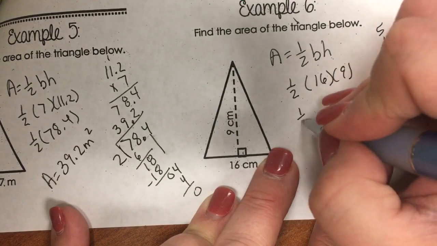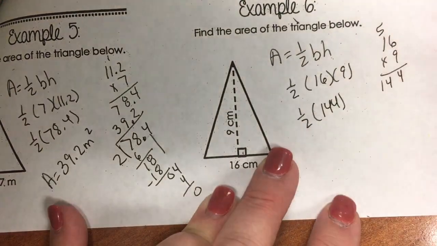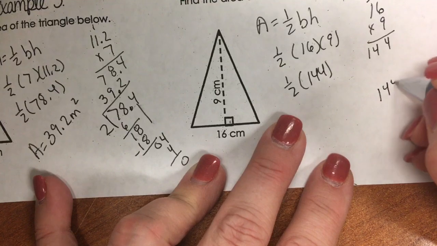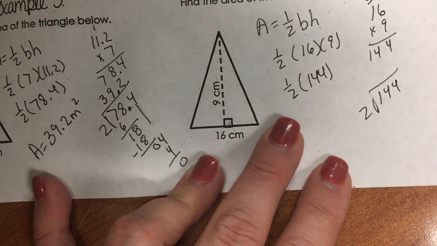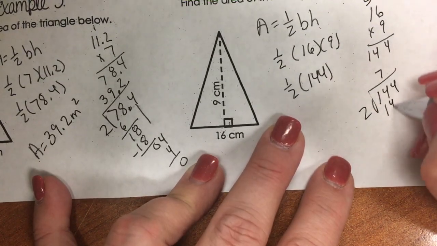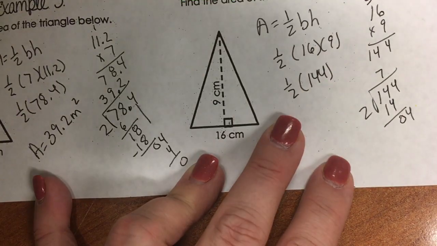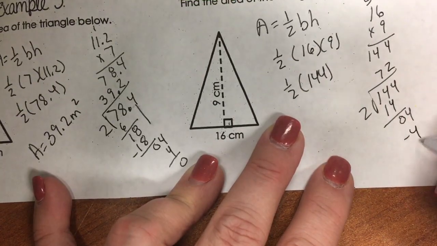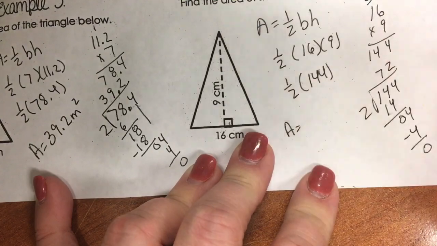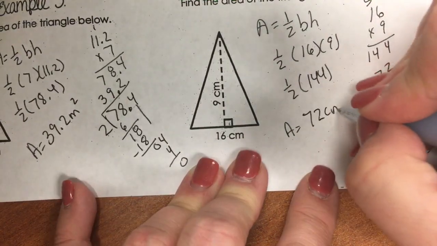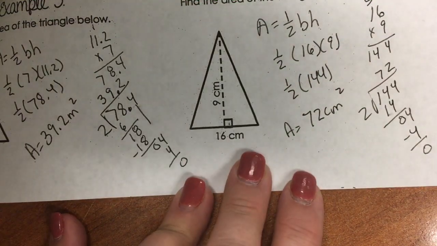So I get 144. So I need 1/2 of 144, so I'm going to divide that by 2. 2 goes into 14 7 times. 2 goes into 4 2 times. So the area of this triangle is 72 centimeters squared.